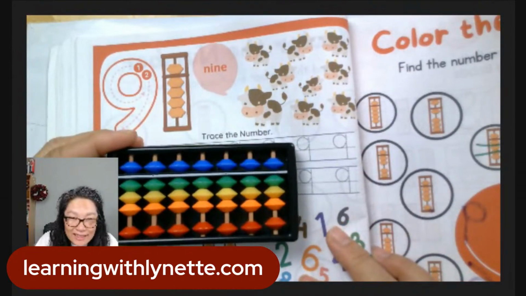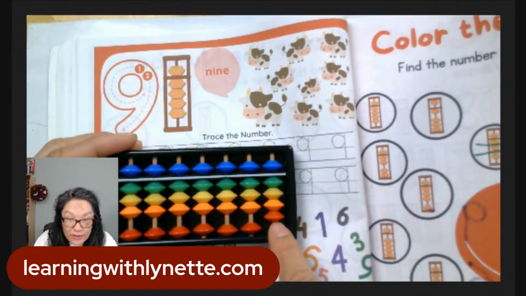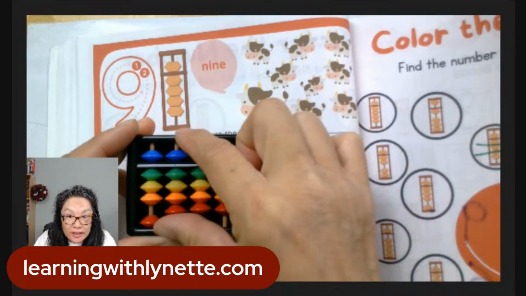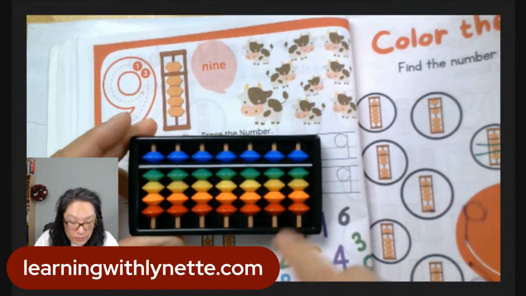And what's 9? We have 9 cows. Okay, 9. We just add this. The whole column itself is 9. 9, 9, 9, 9, 9, 9, 9. These are all 9s. Anybody have any questions?